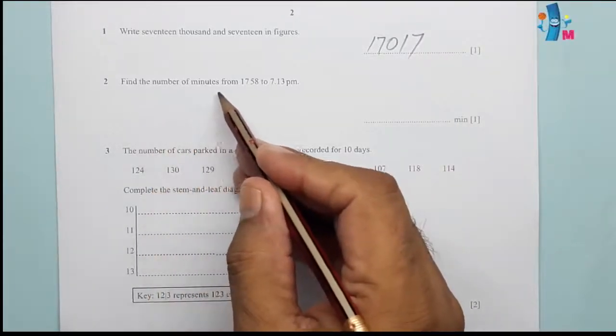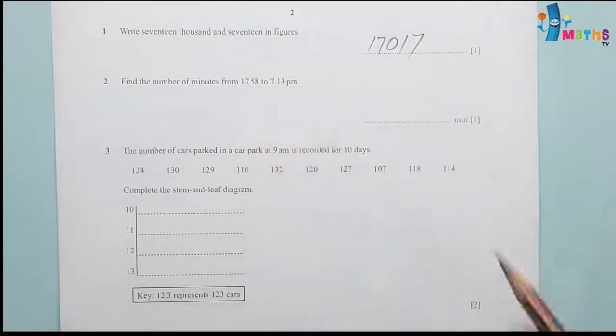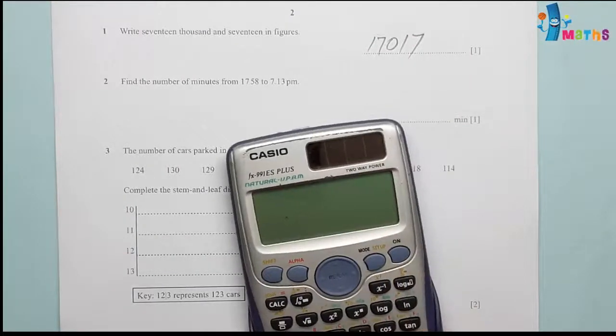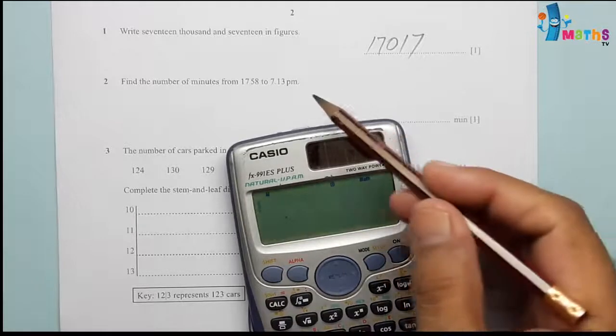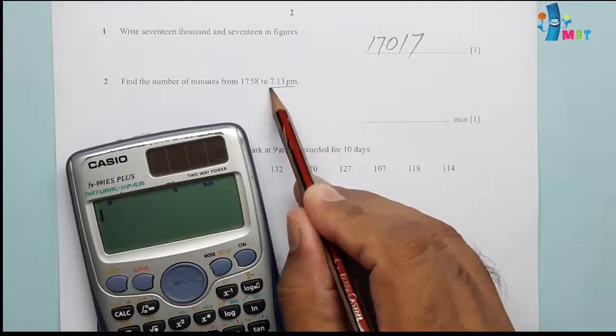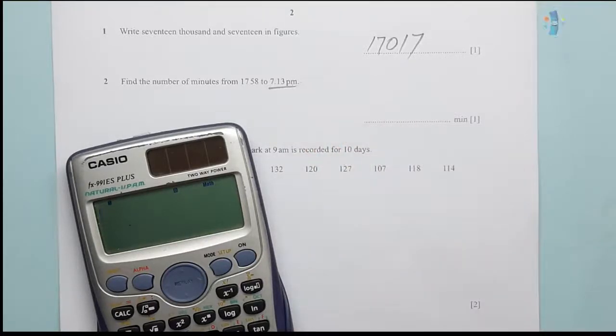Find the number of minutes from 1758 to 7.13. So we can use a calculator. 7.13 means this will be PM, so we'll add 12 to this.